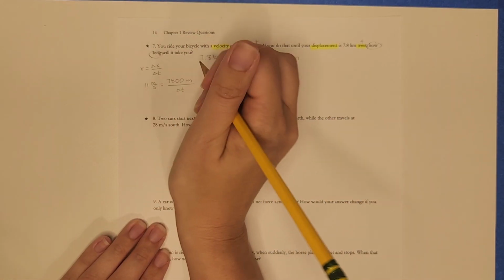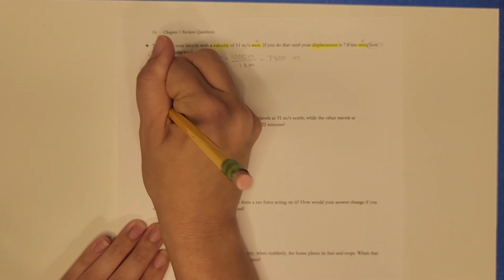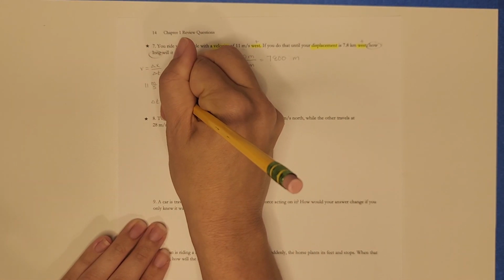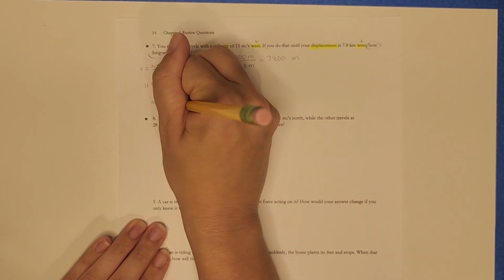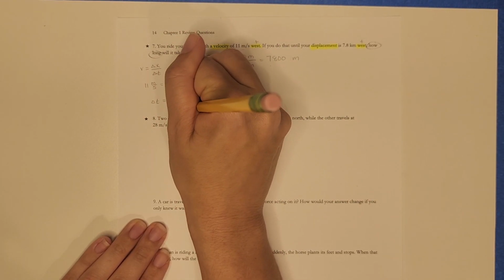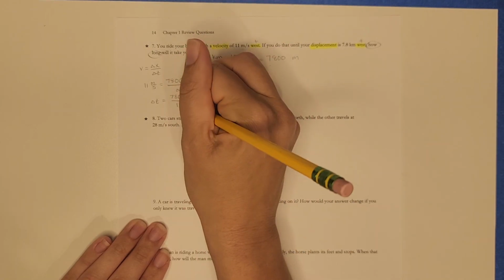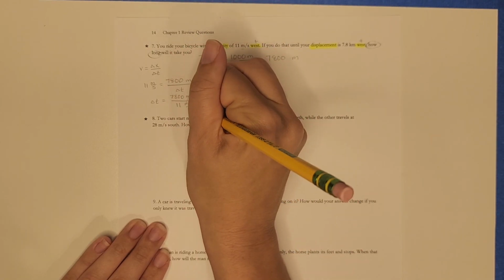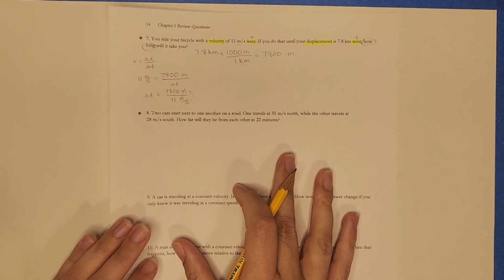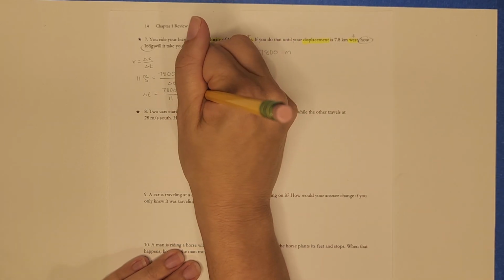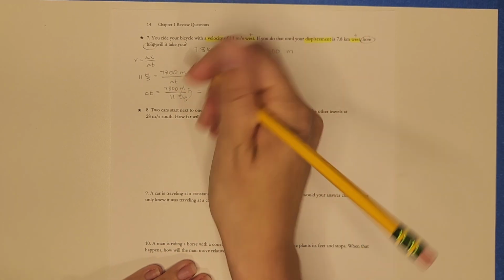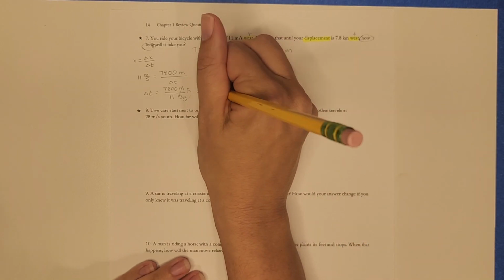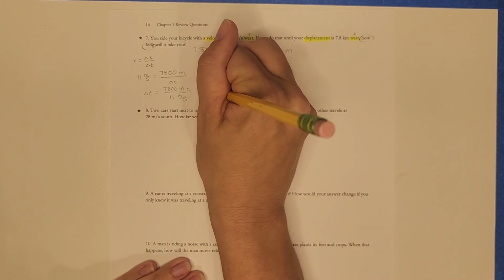Okay, so the other way we can write that is delta t equals 7,800 meters divided by 11 meters per second. My meters will cancel, my second goes up to the top, and my final answer then for my delta t is, with the calculator, I'm going to get 709 seconds.